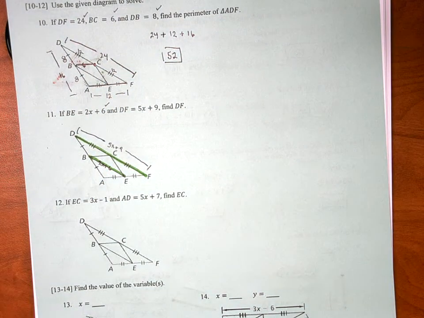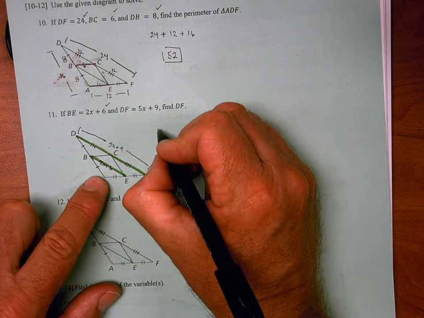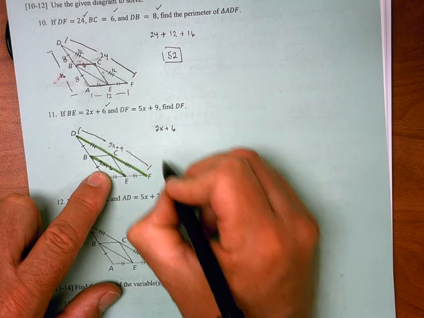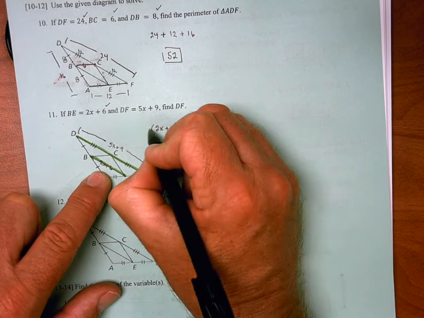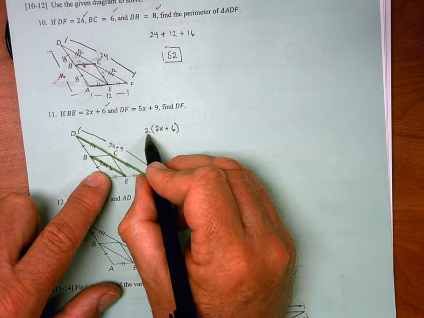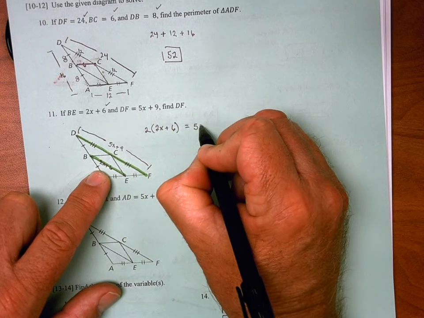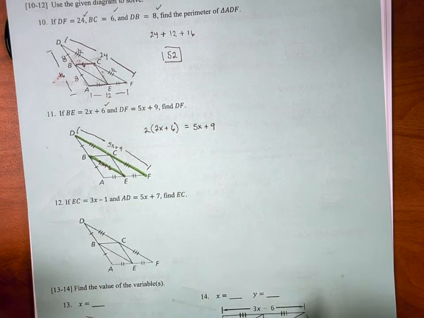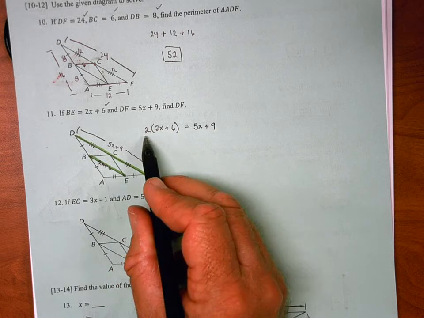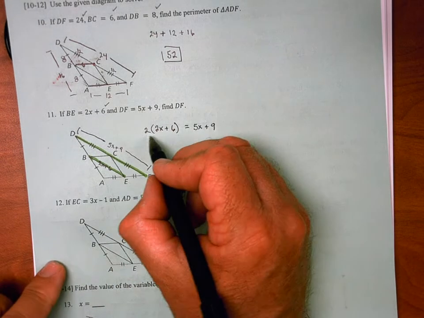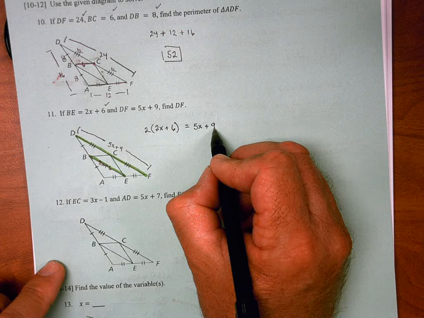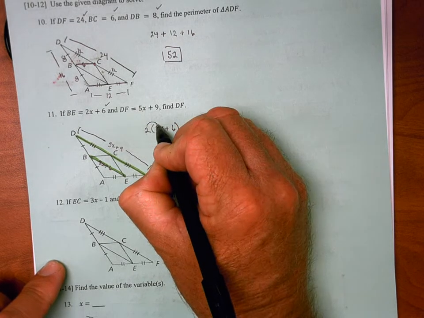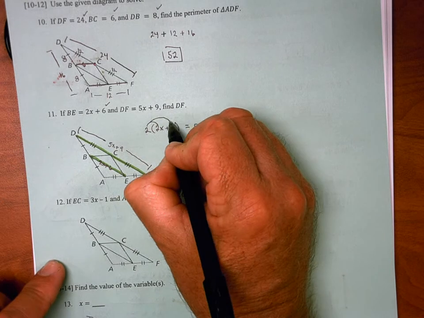Those aren't equal, but what do I have to do to make them equal? I'm going to take the mid-segment 2x plus 6 and multiply it by 2. Why do I have to multiply it by 2 to make it equal to the third side? Because remember, the mid-segment is always half of the third side. So to make it equal, you multiply the mid-segment by 2. I don't want to divide by 2 because 2 does not go into 5 or 9 evenly. So to solve this equation, I'm going to distribute the 2.